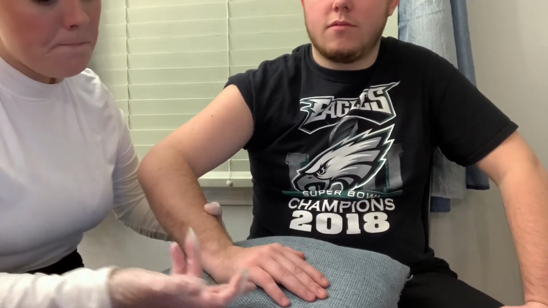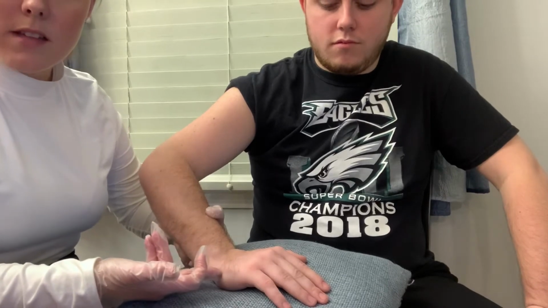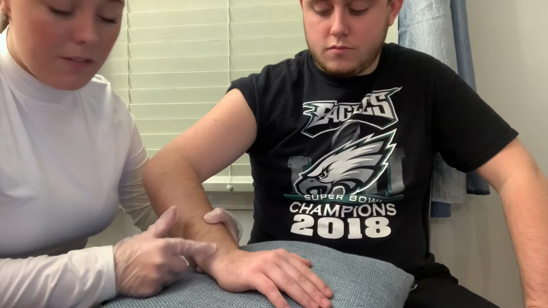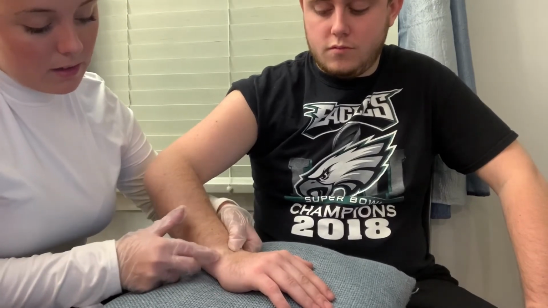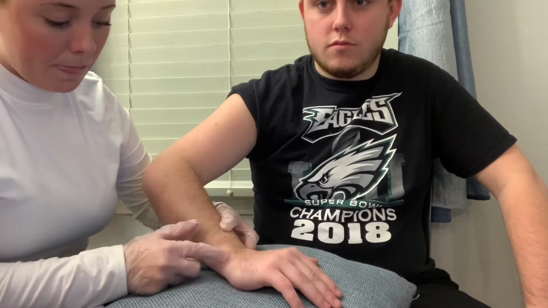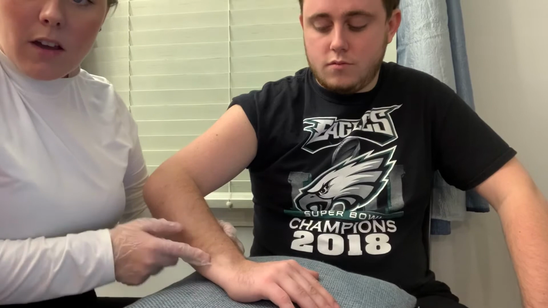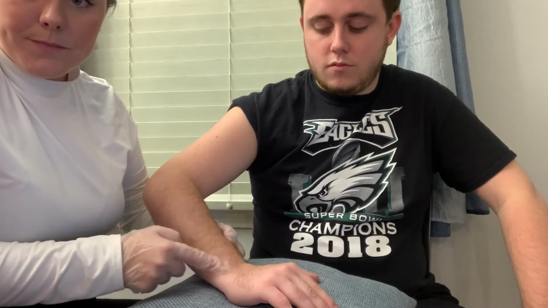Next, we will find the head of the ulna, which is located on the dorsal aspect of the wrist. If you follow the pinky down on the medial side of the wrist, you'll find this bony prominence in the distal end of the ulna, which is the ulnar head, which can also be seen slightly better in radial deviation. And right here, this bony prominence is the head of the ulna.